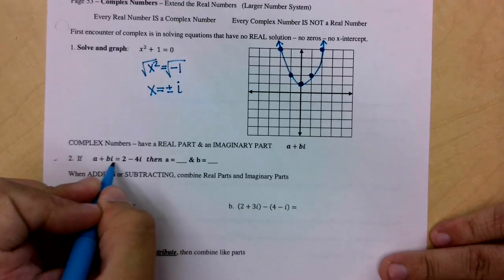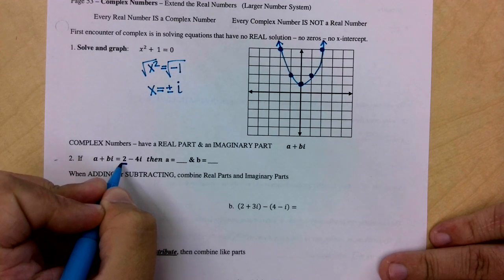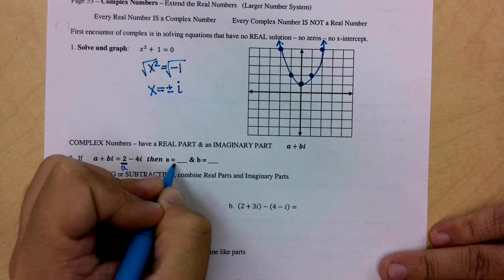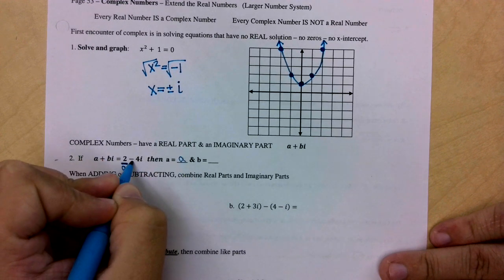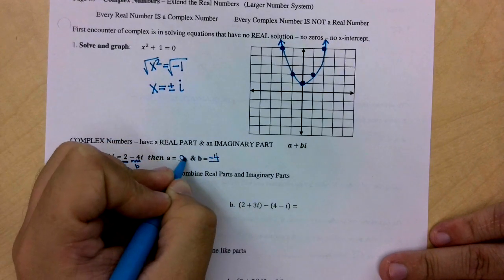So if I were to look at this and try to match up the parts, this is the a. This is the real part. And then the b is the number in front of the i. So that's where I will get -4. So 2 is a, -4 is b in this case.